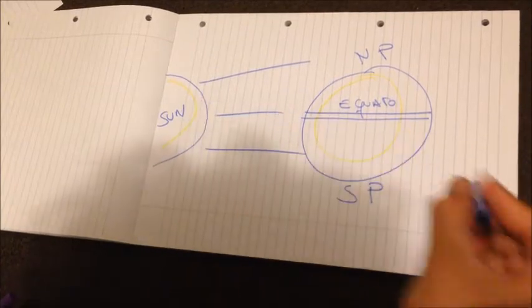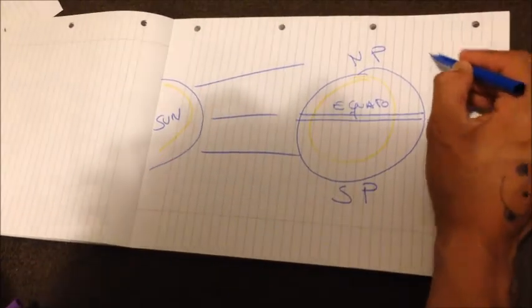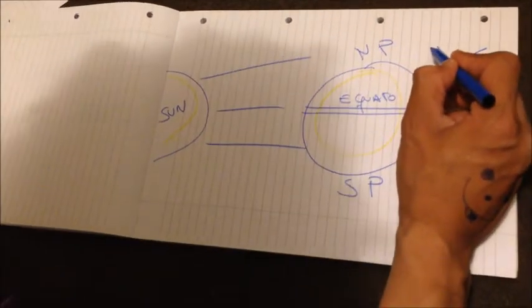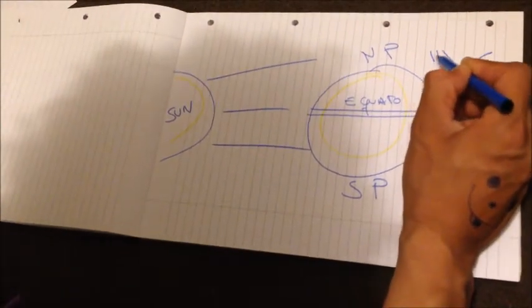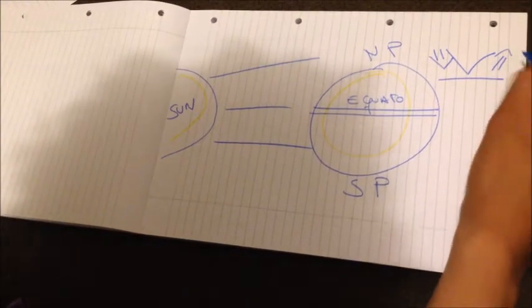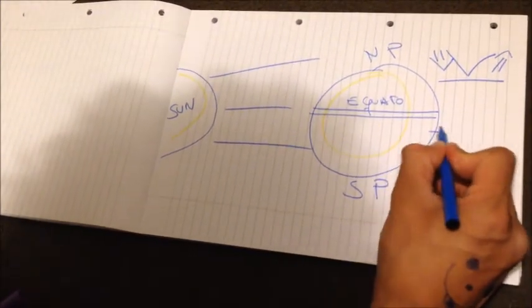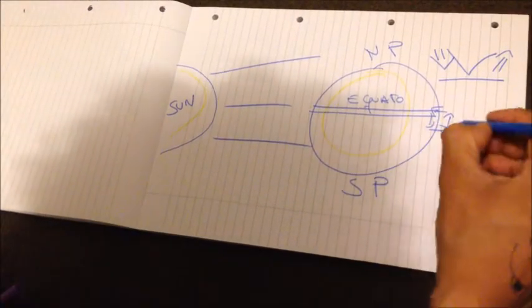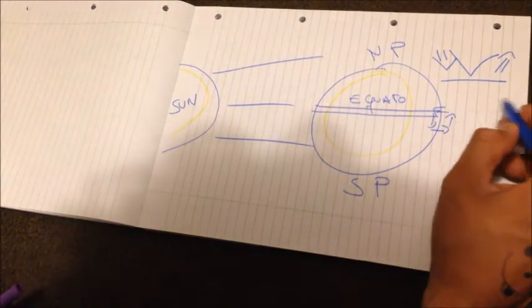When the sun hits the land, it heats the air differently, so cold air goes down and warm air goes up. Basically it makes it like that. This is called the Hadley cells.